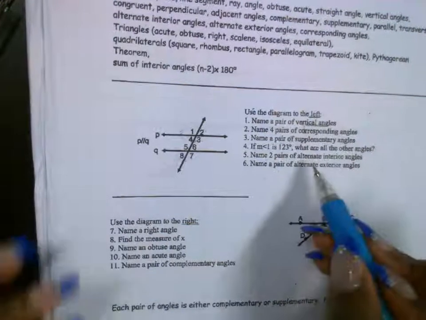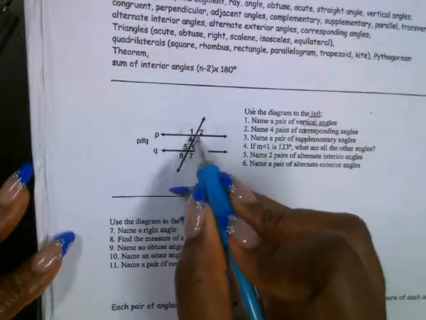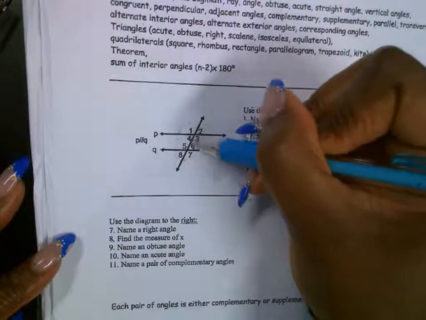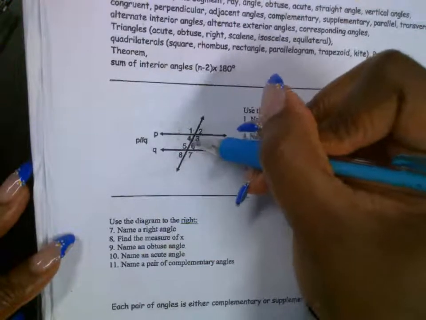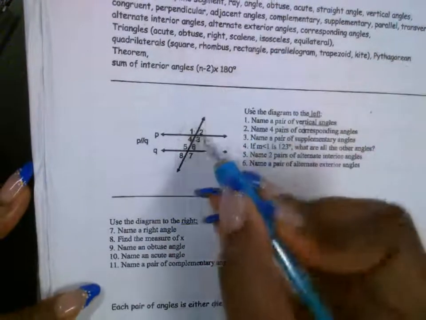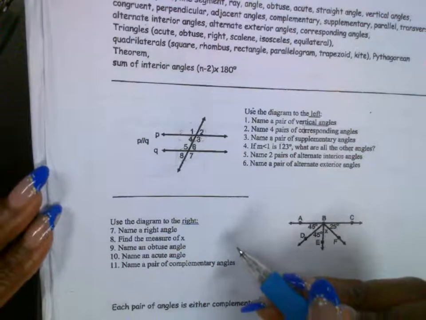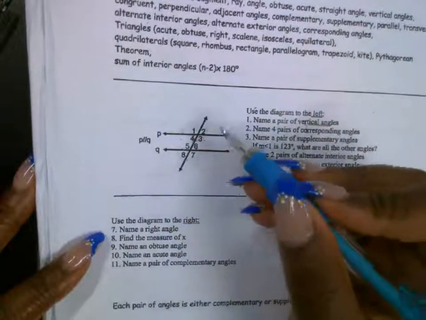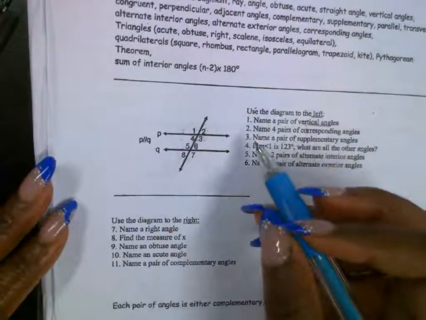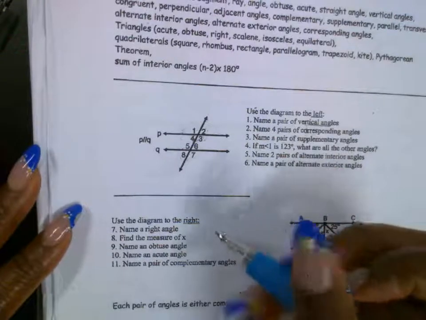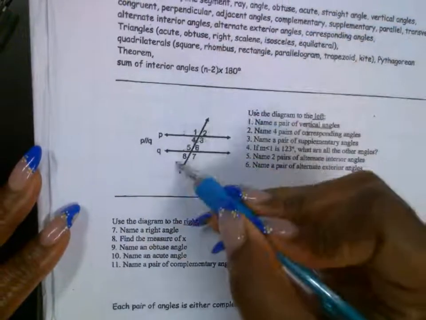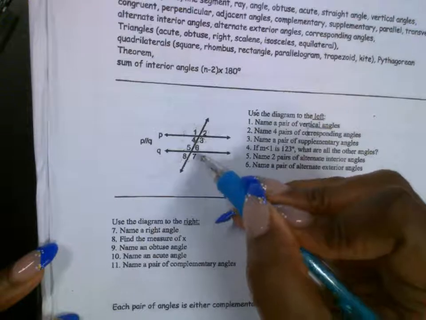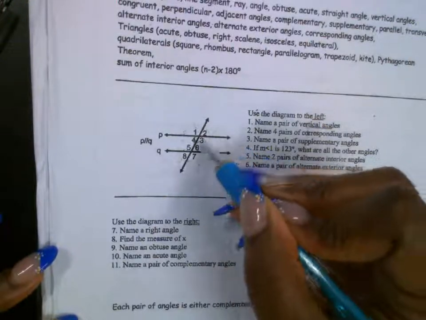Okay? Alternate interior angles. These are interior angles. 4, 3, 5, and 6 are interior. 4 and 6 are alternate interior. They are the same measurement. What is the other alternate interior pair? 5 and 3. What's your alternate exterior? 8 and 7? No, they're exterior, but they're not alternate. 8 and 1? No, they're on the same side. 1 and 7 are alternate exterior. What's the other pair? 2 and 8. Okay, do you see that?